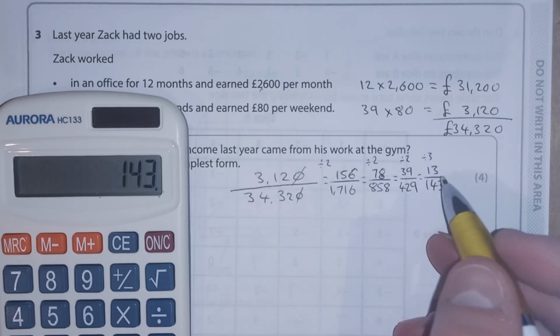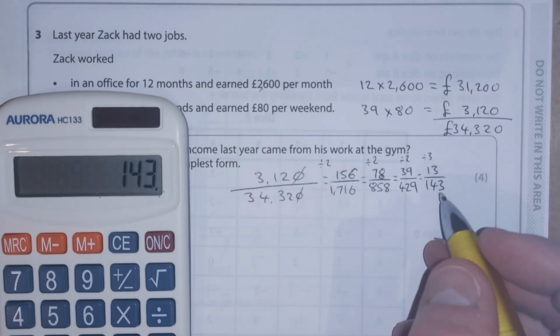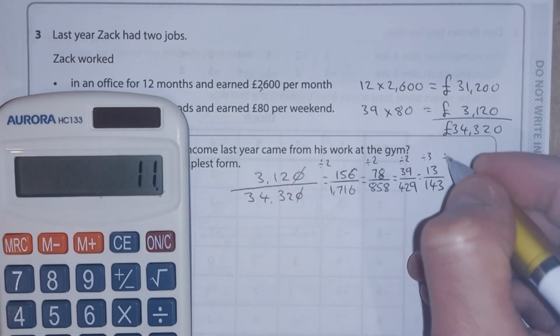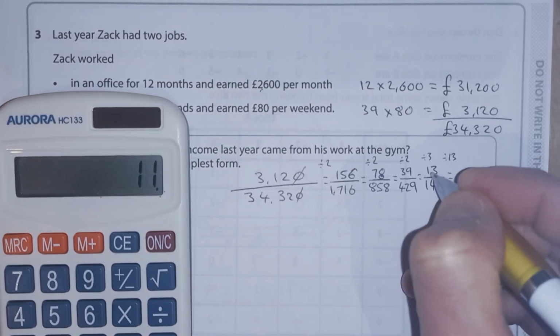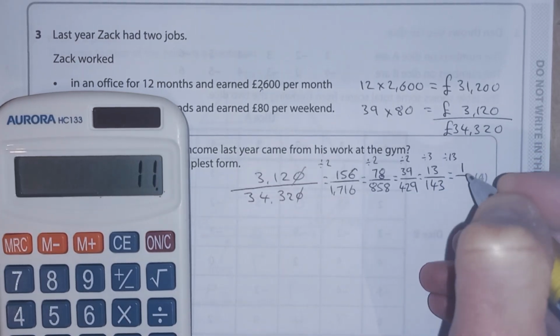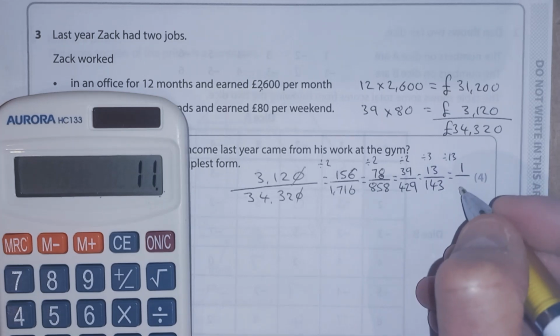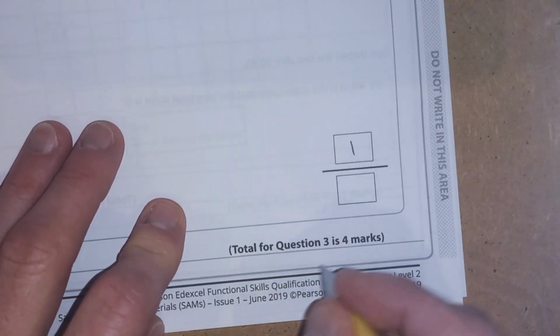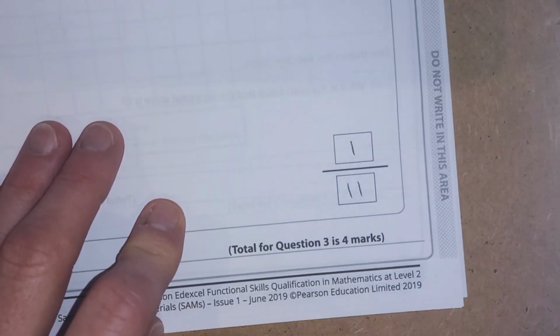The only factors of 13 are 1 and 13. So the only number that might go into 143 is 13. Let's try that. Yes. So we can divide them both by 13. So 13 goes into 13 once. And we've just seen 13 goes into 143 11 times. So quite a bit of work there. But it is worth 4 marks.